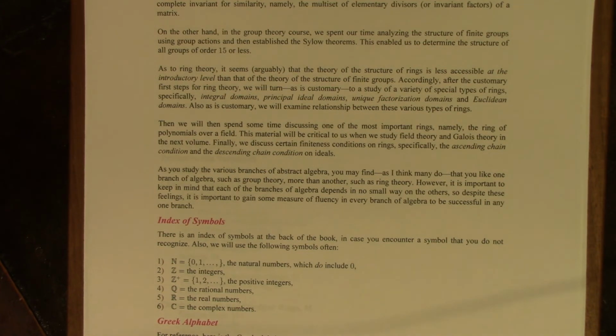As you study the various branches of abstract algebra, you may find, and I think many do find, that you like one branch of algebra, maybe group theory, more than another branch, maybe ring theory.